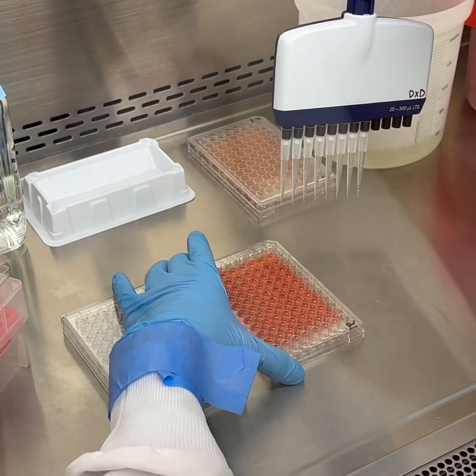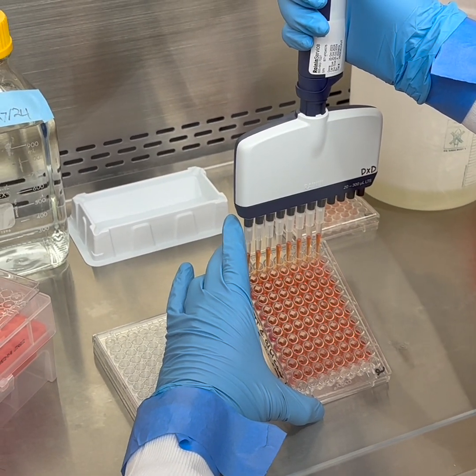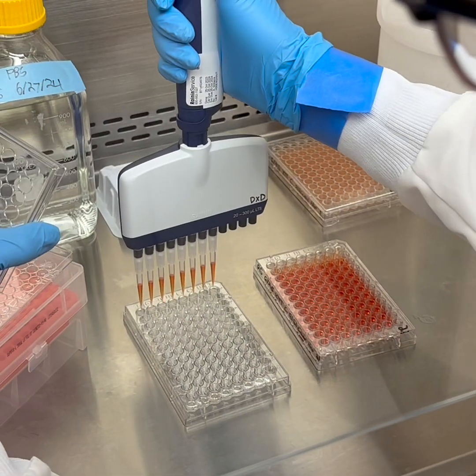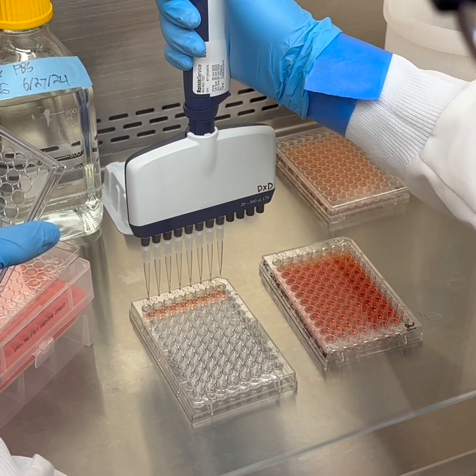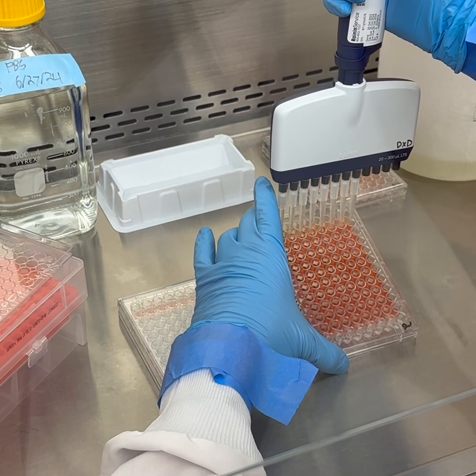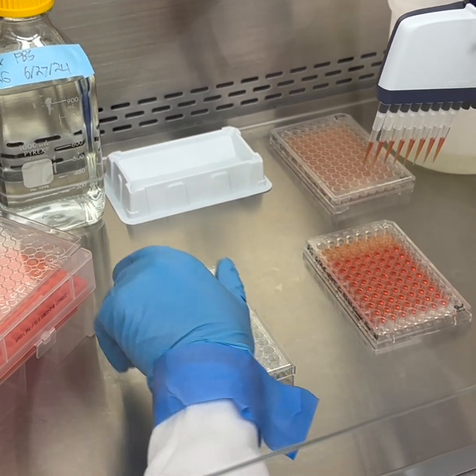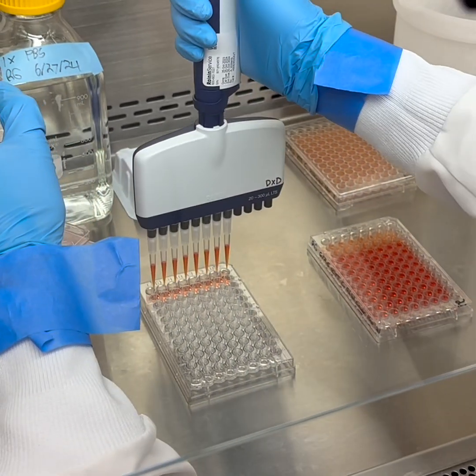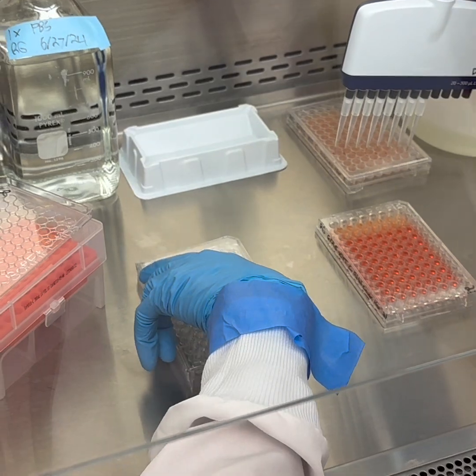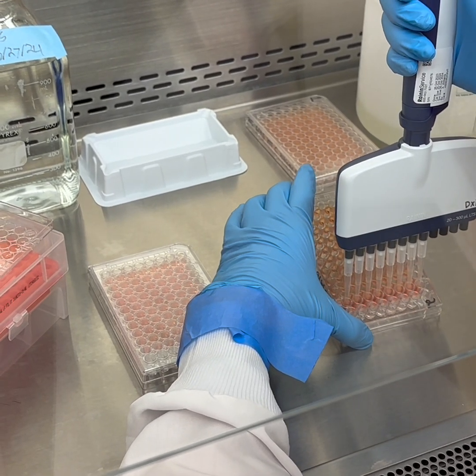Okay. Now I'm going to start from column 1. About 75 microliters. And this is our positive control.